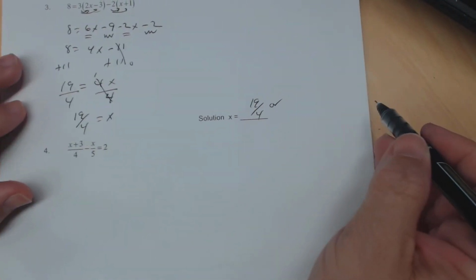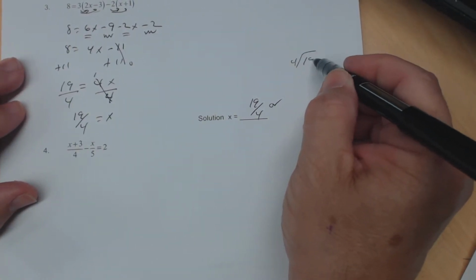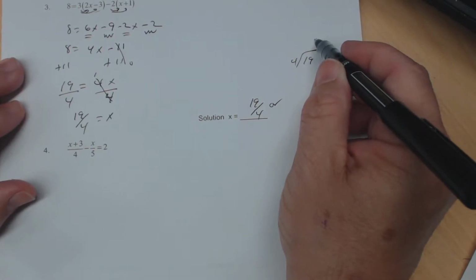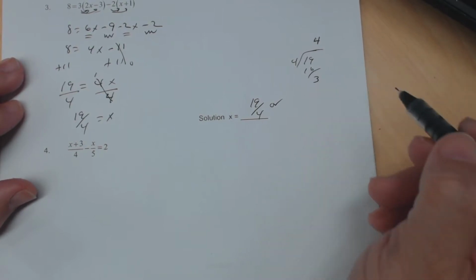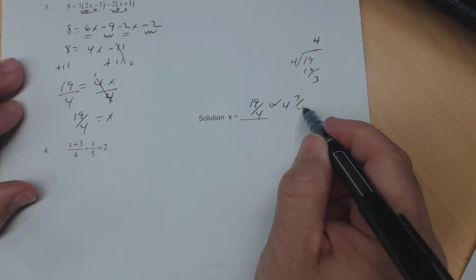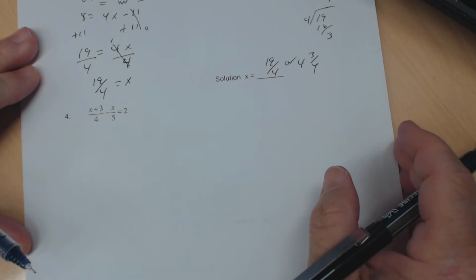Or if you want to write it as a mixed number, 4 into 19, that would be what? 4 times 4 is 16, remainder 3. So you'd say 4 and 3/4. So one of those is fine.